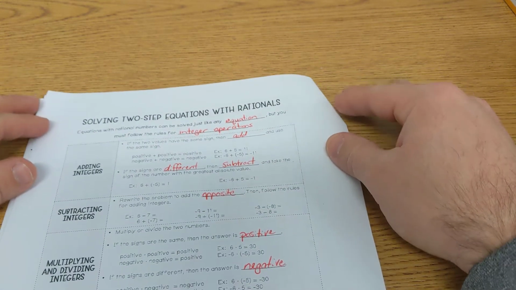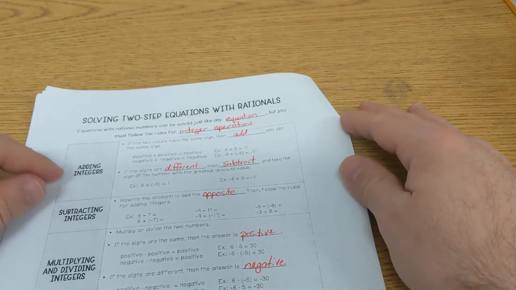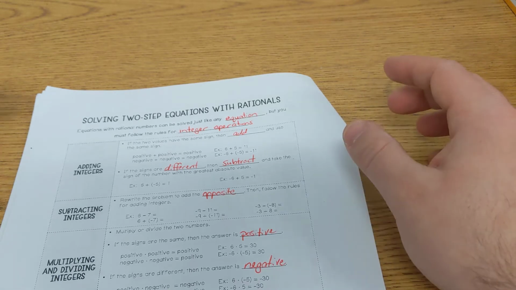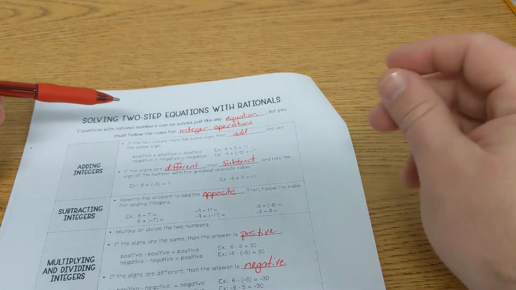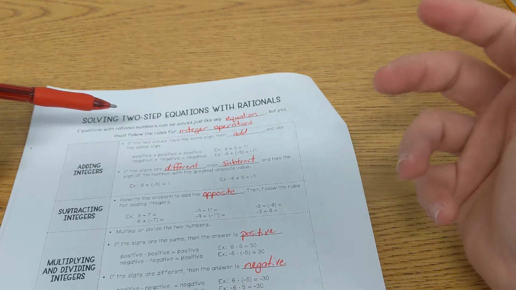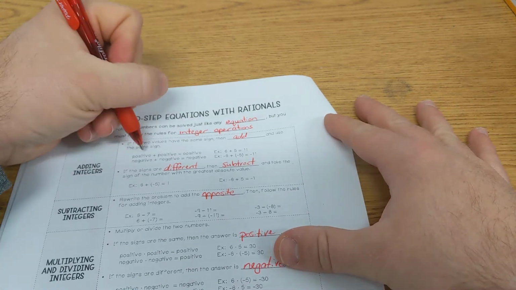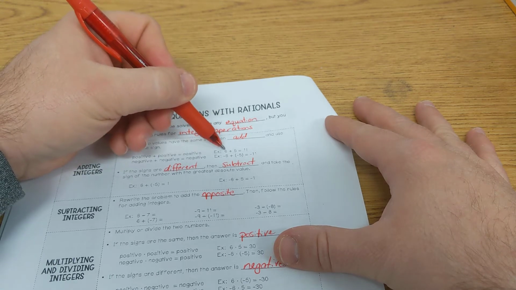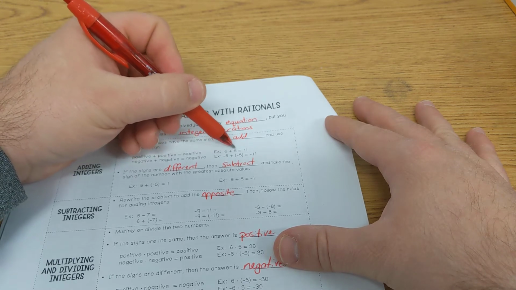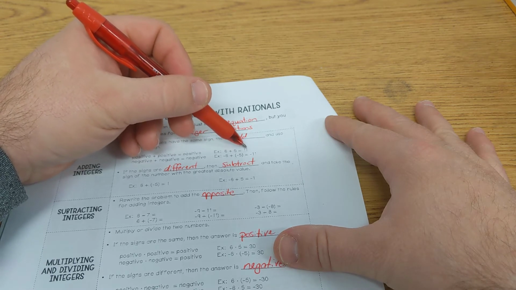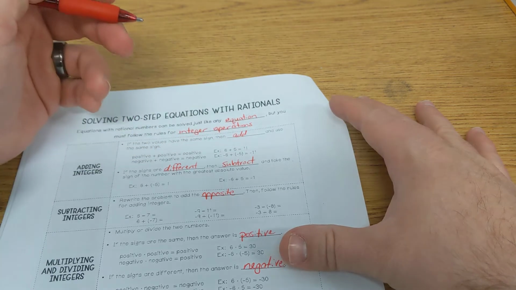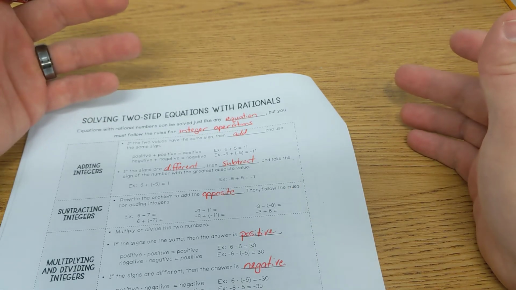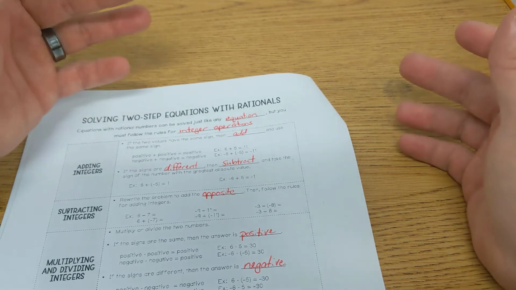So let's start with adding integers. If the two values have the same sign, then add and use the same sign. Now, we learned this from the beginning of the year. So a positive plus a positive number, like 6 plus 5, well, we just add those, right? So it's 11, and that's a positive 11. That's just normal math. Anytime you add two positive numbers, the answer is positive.